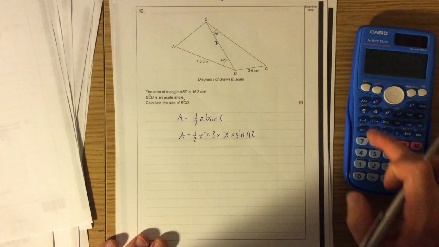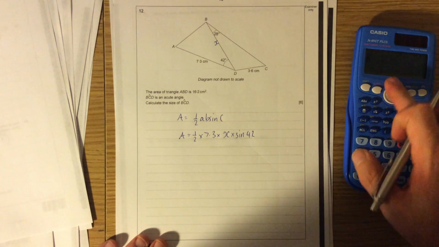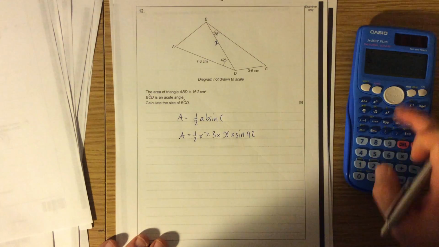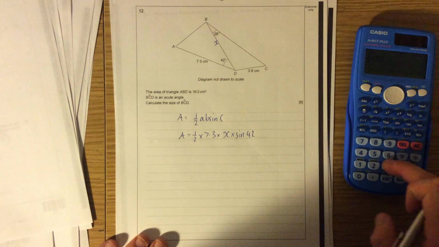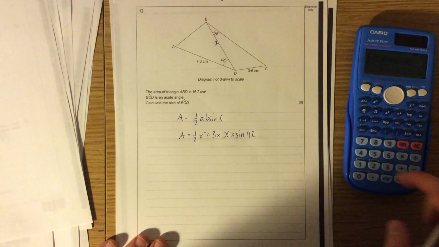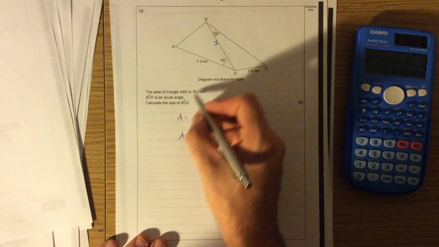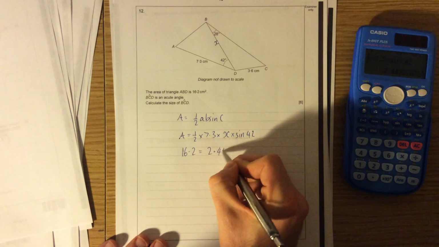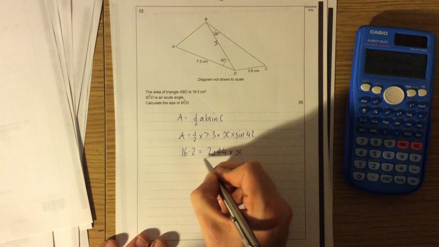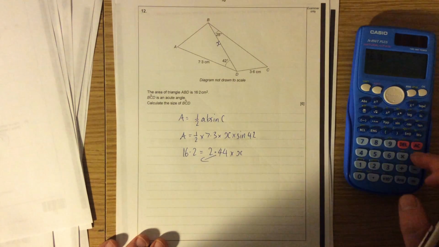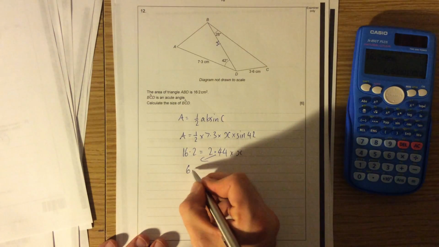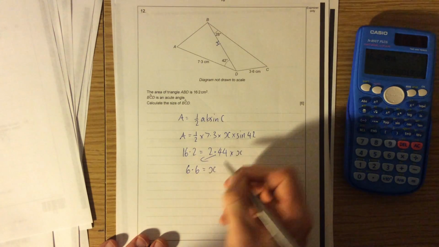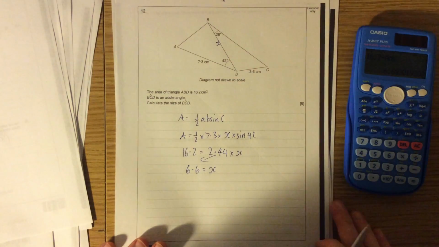So first of all, we can do a half. We can work out a half times 7.3 times the sine of 42. So we find that the area, which is 16.2, is equal to 2.44 times x. If we take that over and divide, we find that 6.6 is equal to x. So we now know this side here is 6.6.